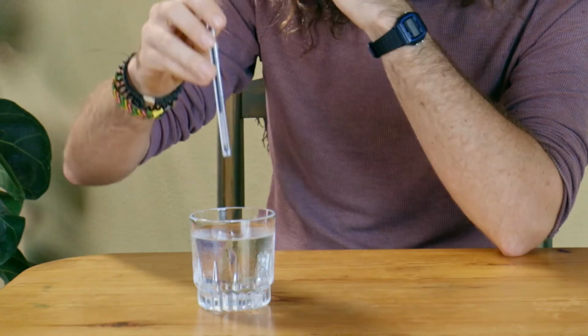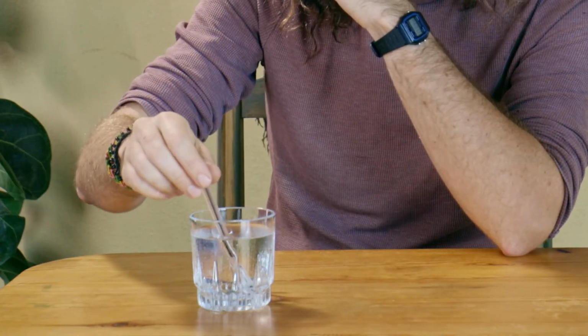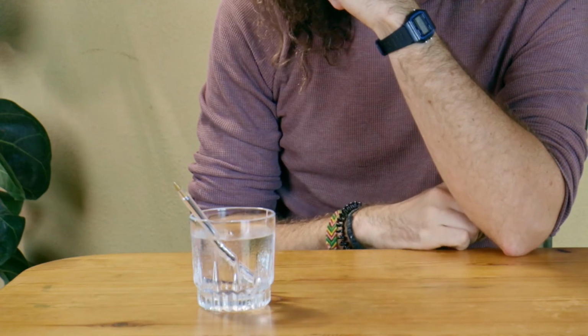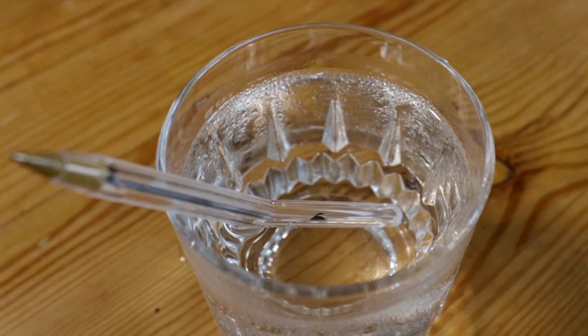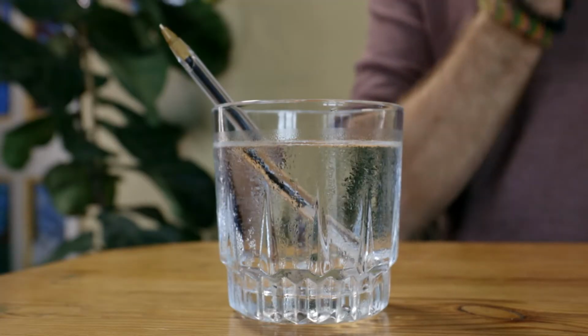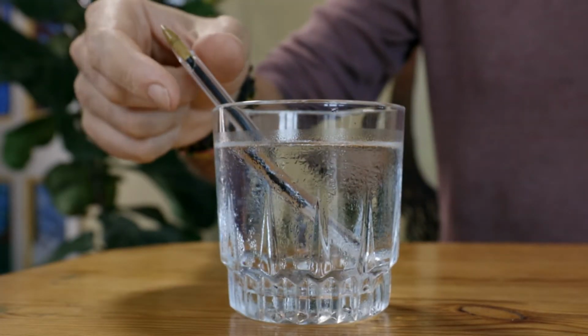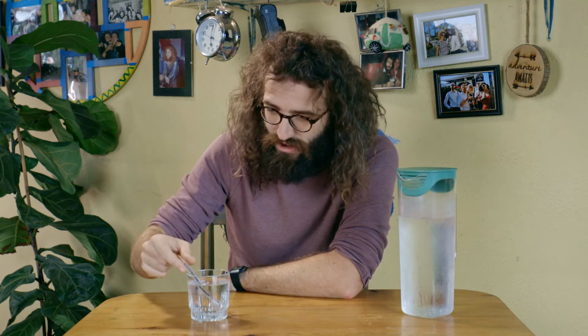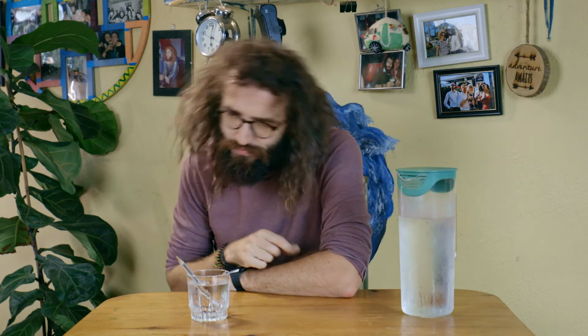Do we have any other mysteries we can think about when we're looking at this glass of water? Well, what about this? If I put a pen into the glass of water, and if you look very closely, you'll see that the pen looks like it's bent or broken. The pen looks bent or broken. And why is that? We've just put it into water. Why would it bend or break? And when I take it out, it's fine. Put it back in, it seems to bend.